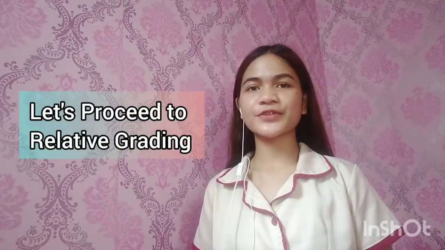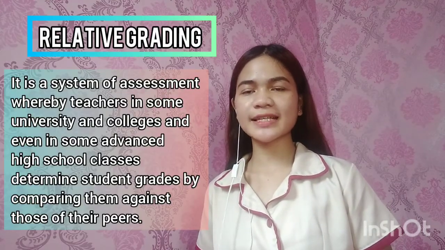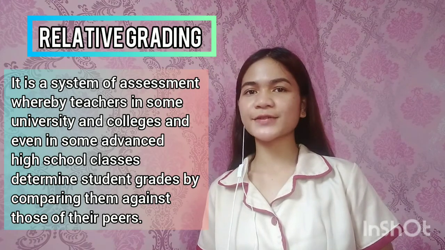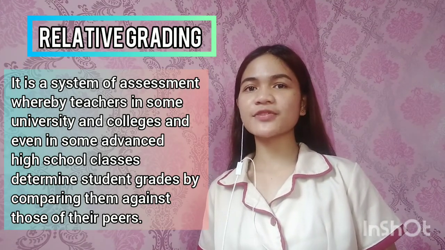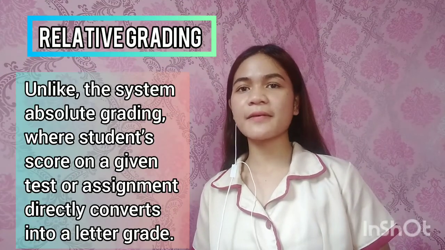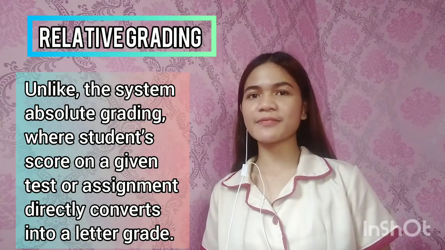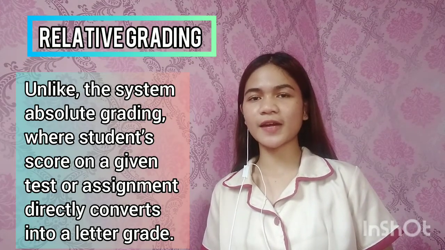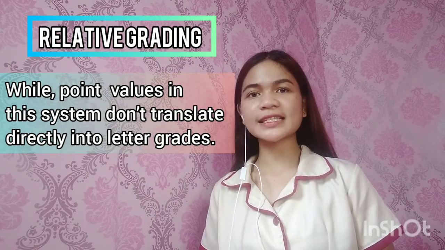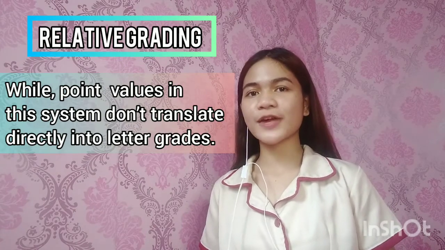Let's proceed to relative grading. It is a system of assessment whereby teachers in some universities and colleges, and even in some advanced high school classes, determine student grades by comparing them against those of their peers. Unlike absolute grading, where a student's score on a given test or assignment directly converts into a letter grade, point values in a relative grading system don't translate directly into letter grades.